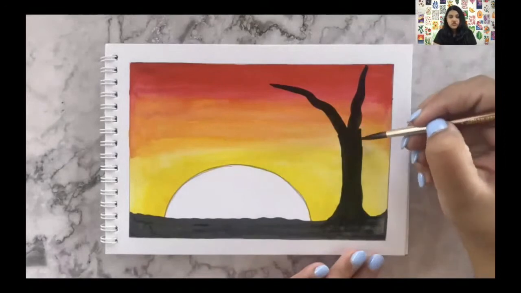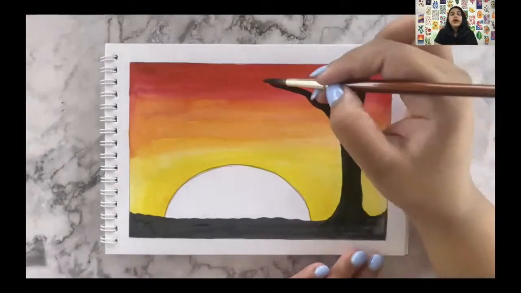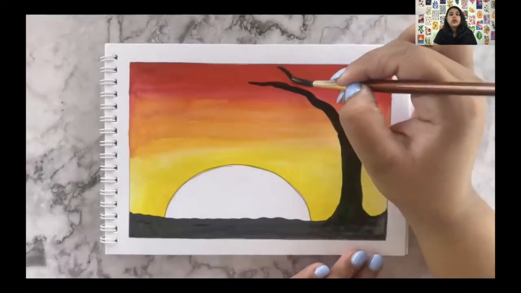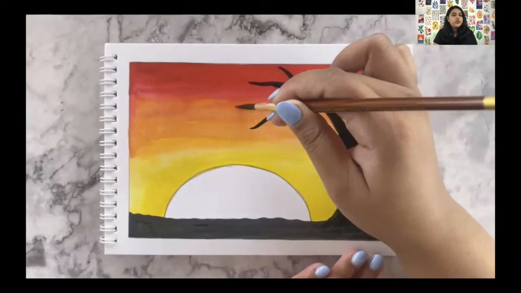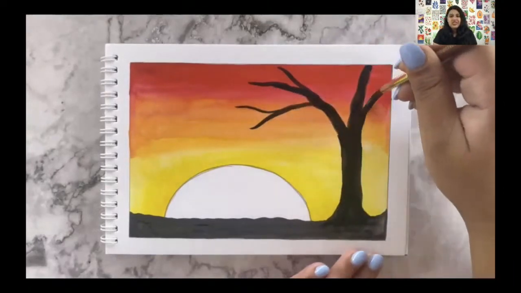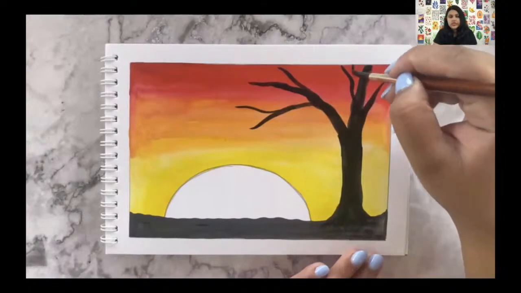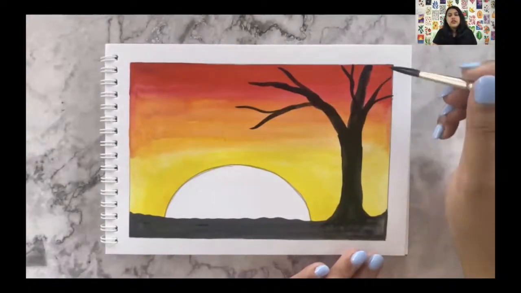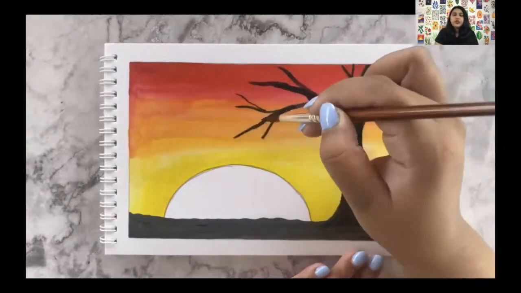Then I'm going to go ahead and draw a few wiggly lines coming from the top as my branches. And then to make my branches look a little bit better, I'm going to go ahead and draw smaller and thinner branches coming from this main branch. Now, this you can obviously do with your sketch pen. It's going to be much easier. Sometimes it'll be harder for you to get thin strokes, thick strokes, and things like that. So go ahead and use your sketch pen for this. It's completely cool if you go ahead and do so.